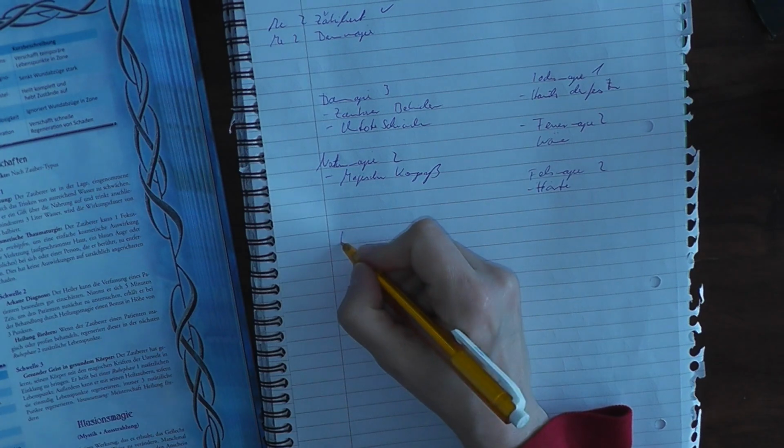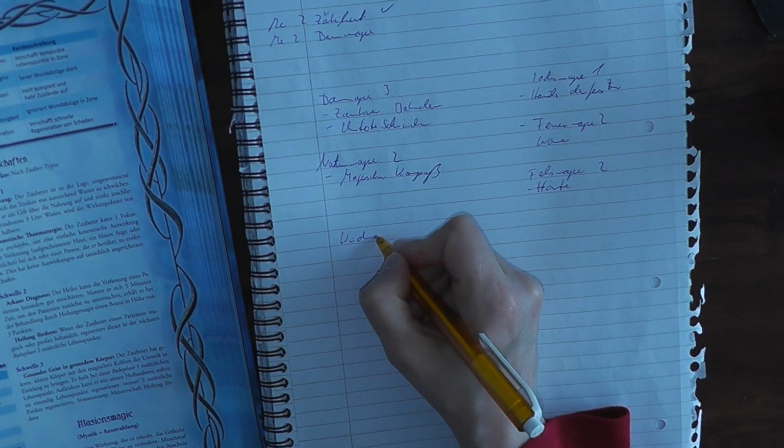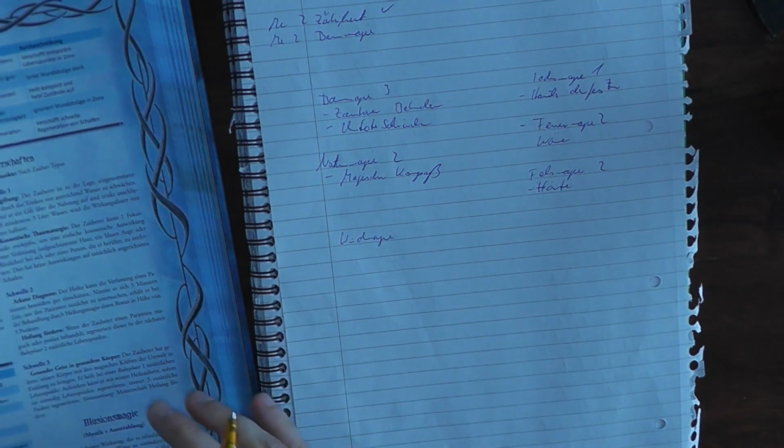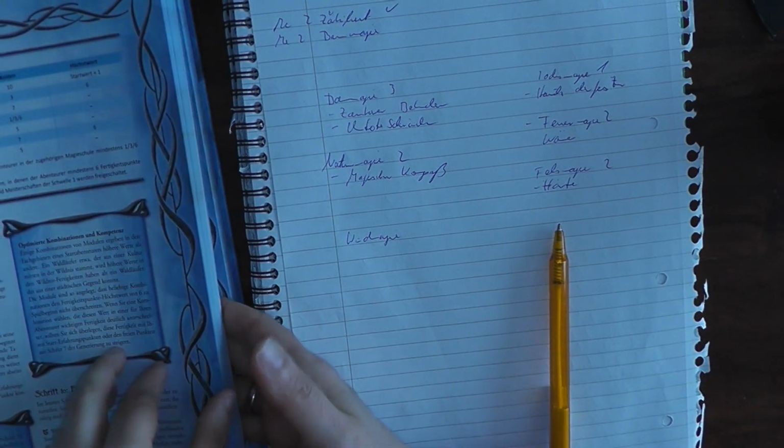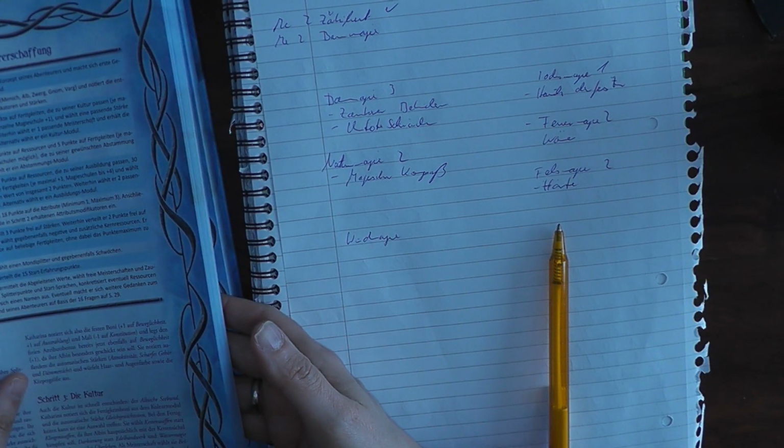Then we're going to take Wind Magic, where we get 1, 0, 1, 3, 1 level 1 and 1 level 2.